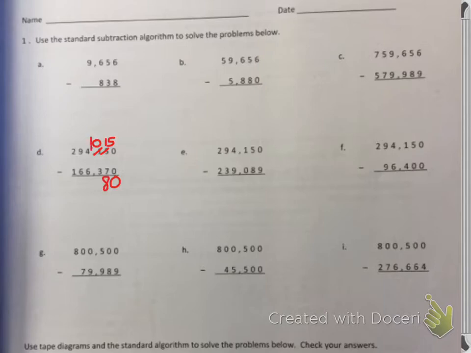All right, I have 0 and 3 here. I have 0 dots. I want to subtract 3. I do not have enough, so I'm going to unbundle, and this 0 becomes 10. Now I do have enough. 10 subtract 3 is 7.